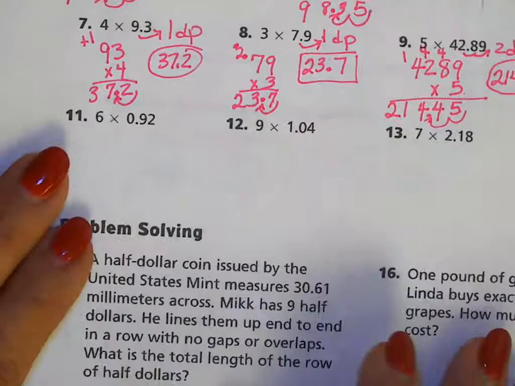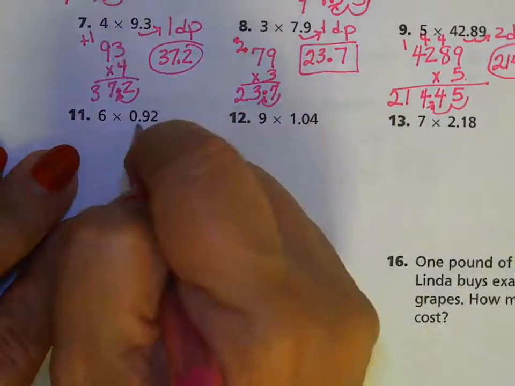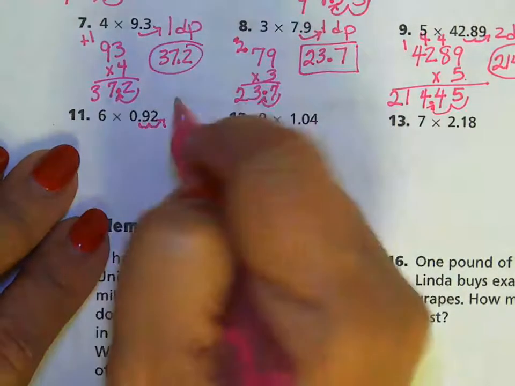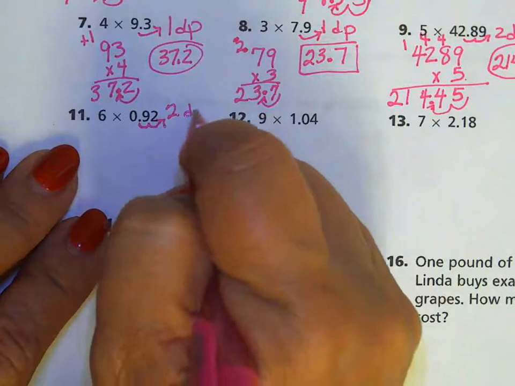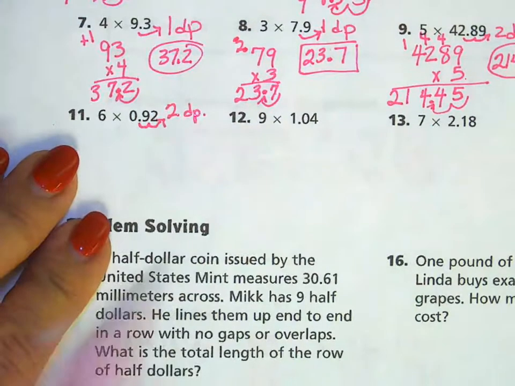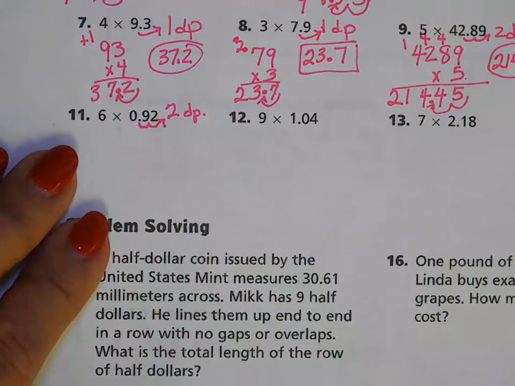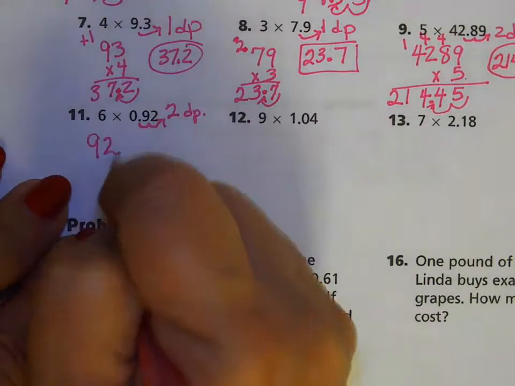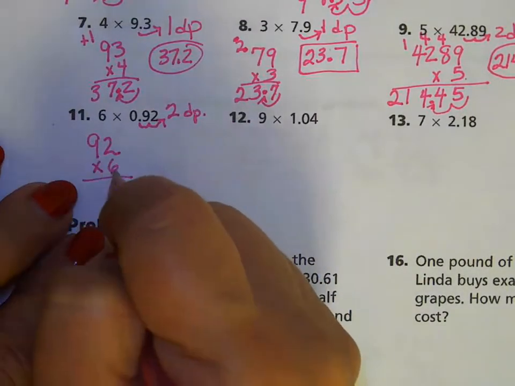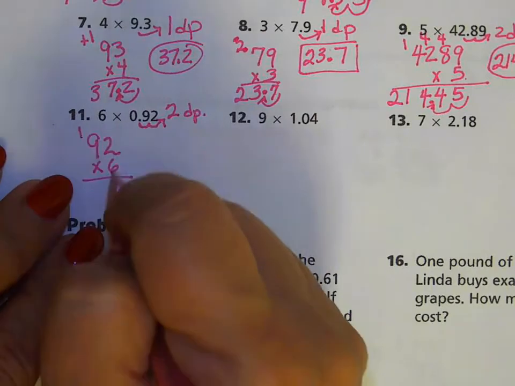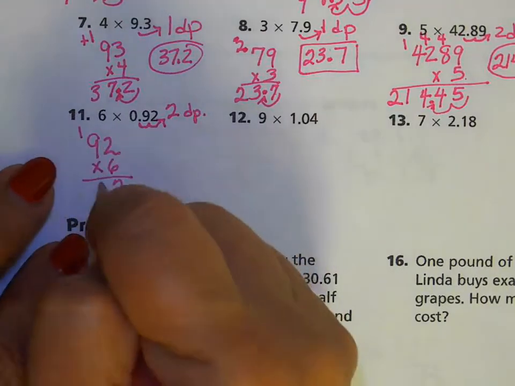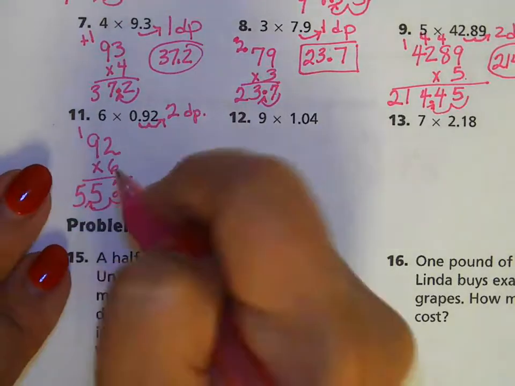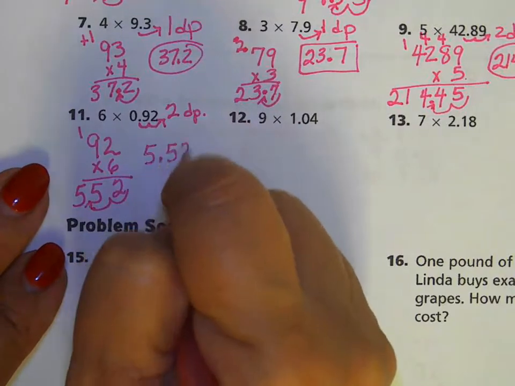Okay, let's look at number 11. Remember, you can always pause it, you do the work, and then check your work with me. So at this point, you should go ahead and just put down the 2 decimal places, pause, do your multiplication, and then unpause me to see if you got it right. So I have it as 92 times 6. 6 times 2 equals 12. Regroup. 6 times 9 equals 54 plus 1 equals 55. I move it back in 2. So now it is 5 and 52 hundredths.